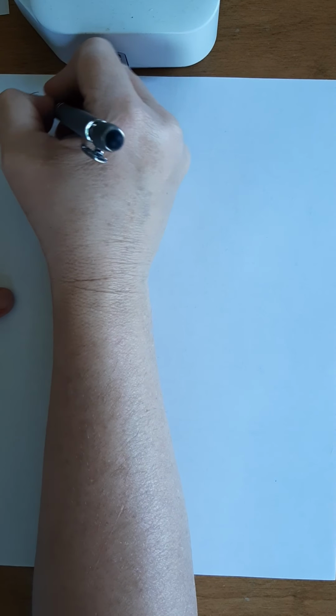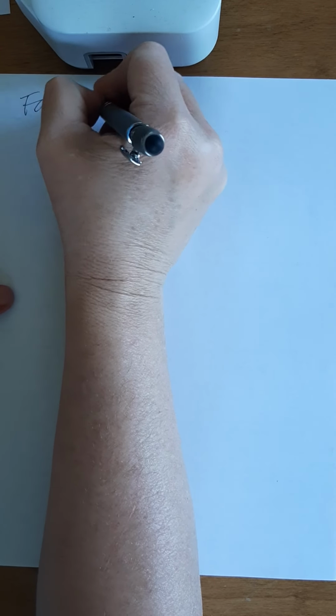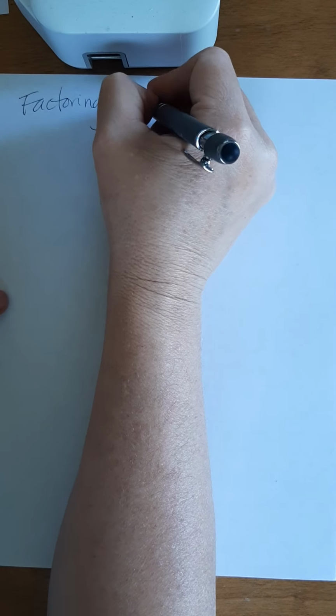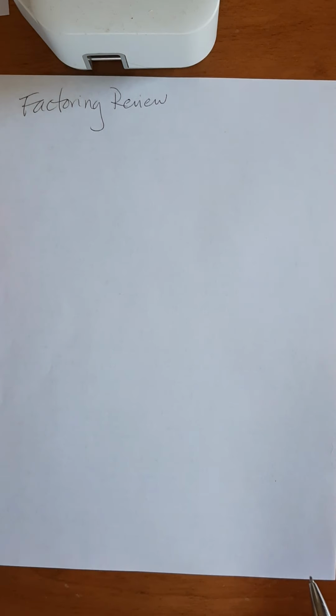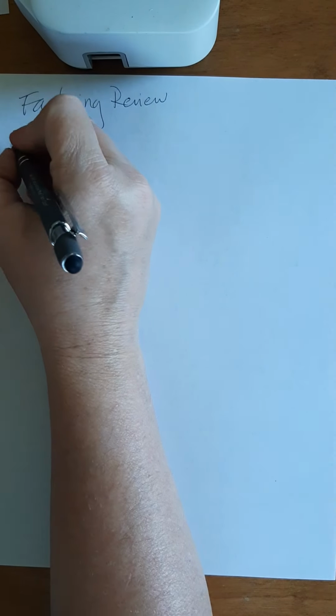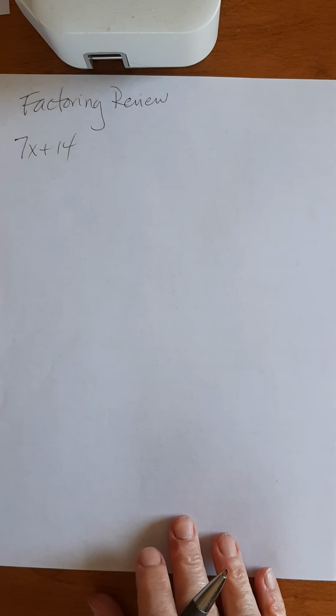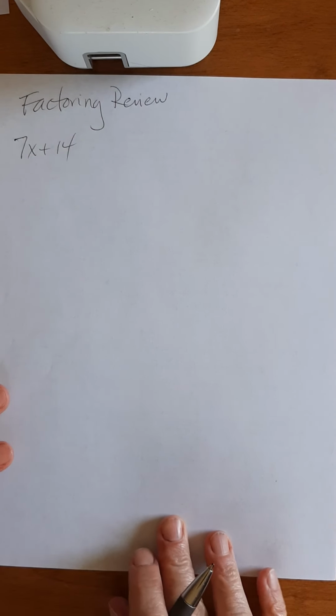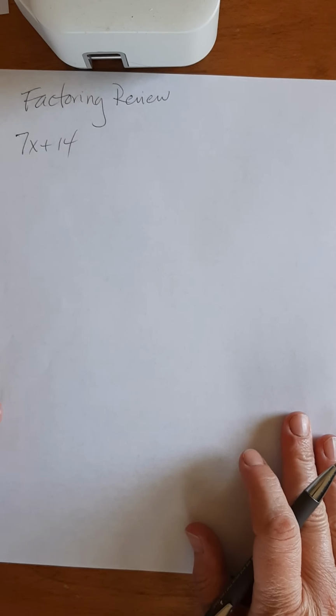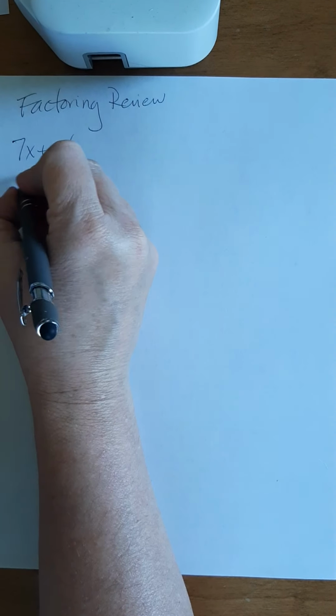Factoring. It's just a little hodgepodge review of some good algebra factoring. Let's say, for instance, first they give you something with two terms. They could give you something nice, like let's say 7x plus 14. The only thing you can do with that is look for greatest common factor. What do they have in common?